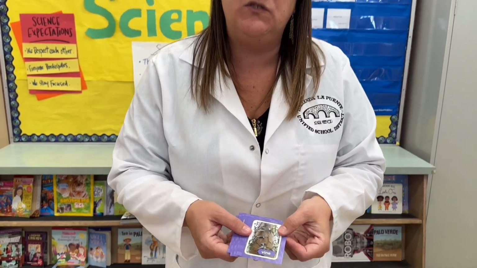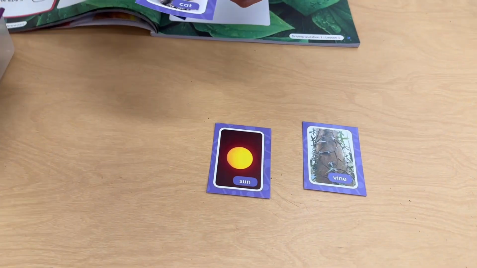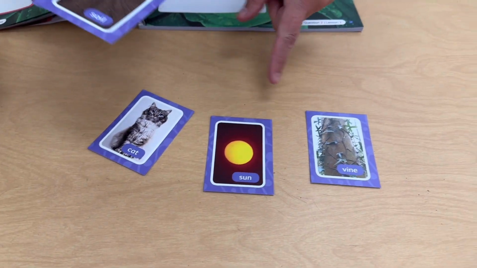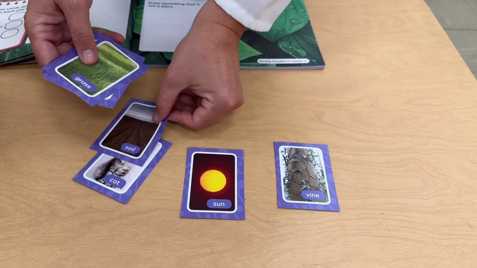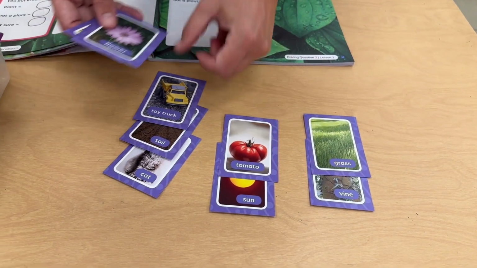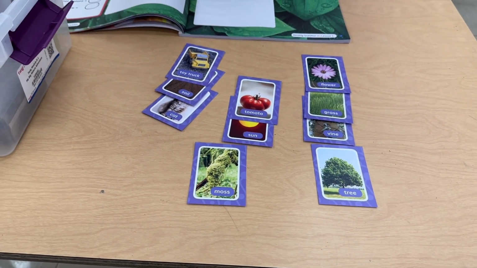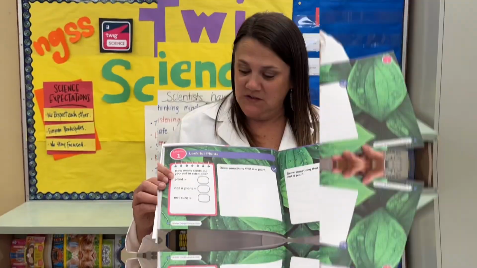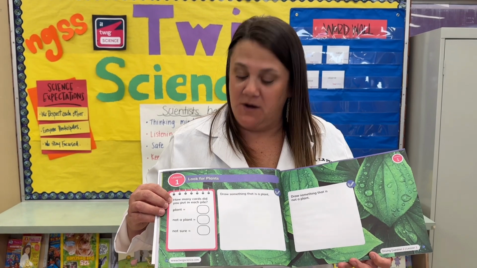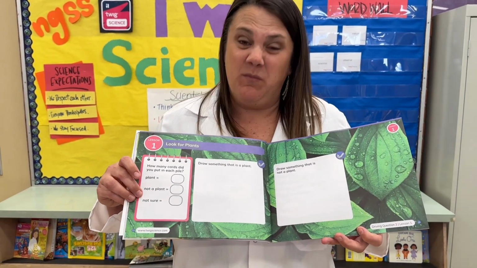After you separate your students into pairs, you're going to have them do an activity where they sort the cards into plant, not plant, or I'm not sure. Once the students have sorted, you're going to stop and have a conversation. In the student Twig book, you can have them record how many plant cards they had, how many were not plants, and how many they weren't sure about.